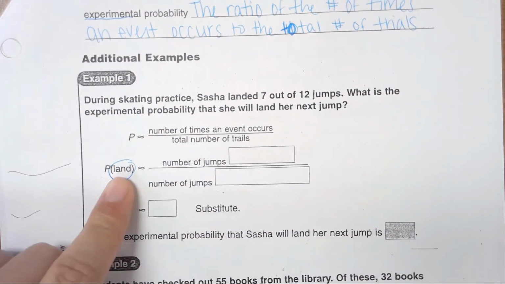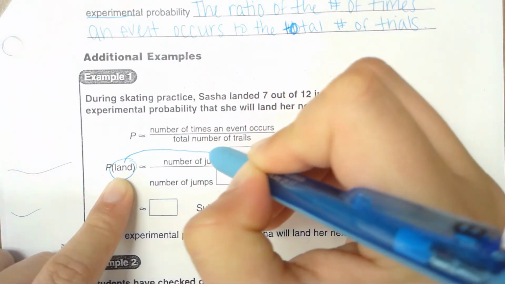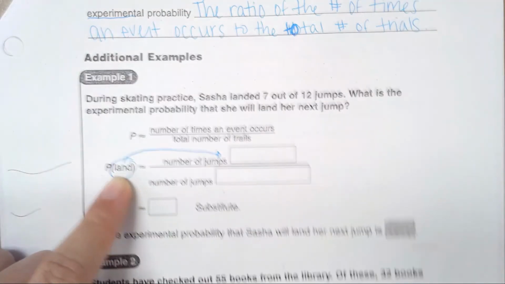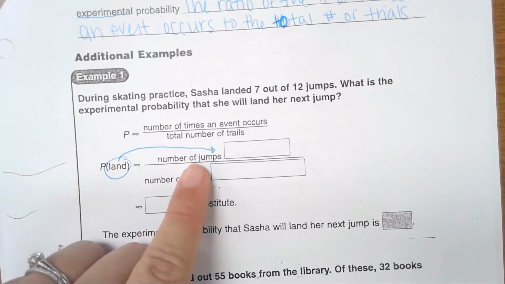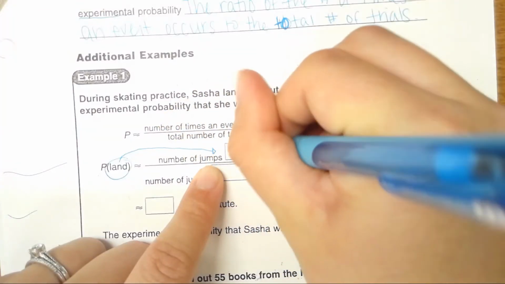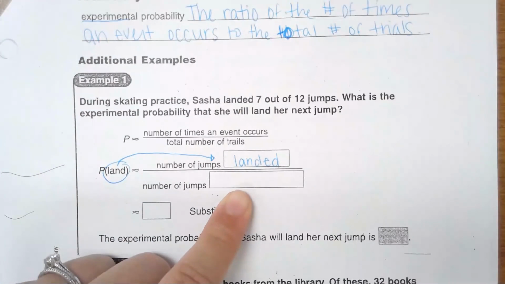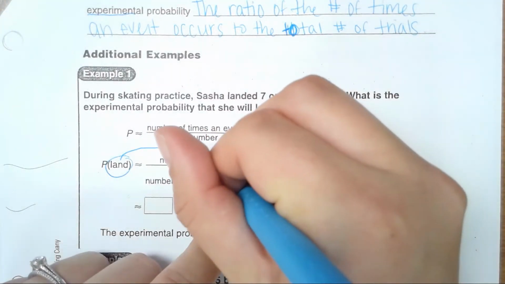So again, whatever is in that parentheses, that is the number that you need to put in your numerator. So if we are trying to find the probability of how many she landed, again, that's just the number of jumps landed. And then it's always going to be over the total. So it's going to be the number of jumps attempted.